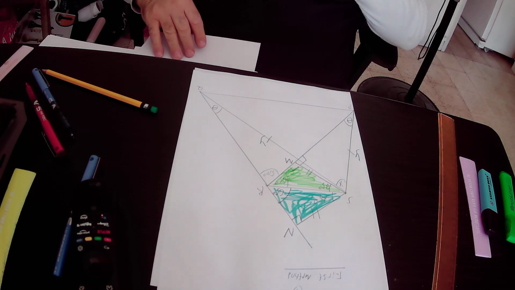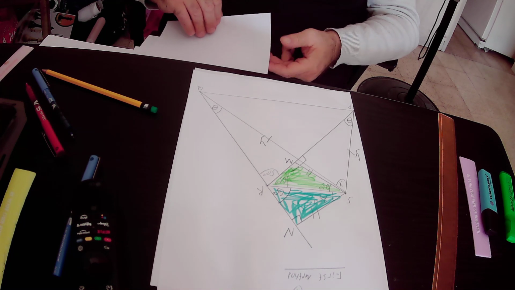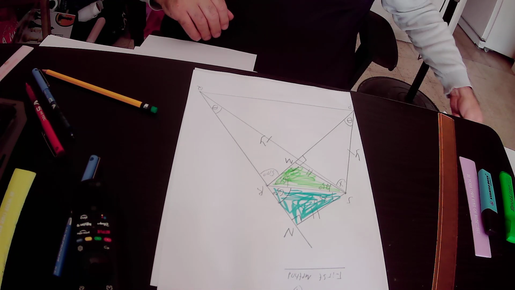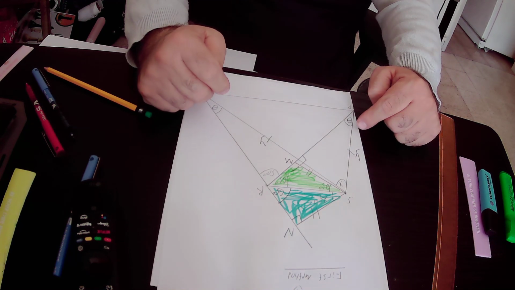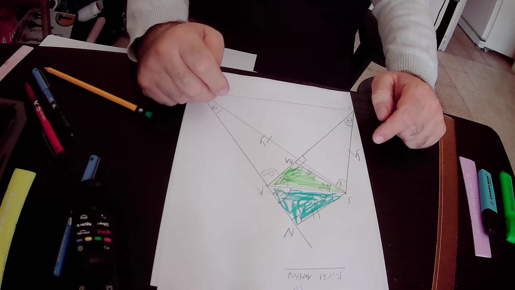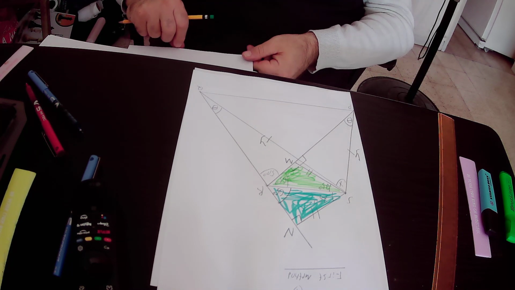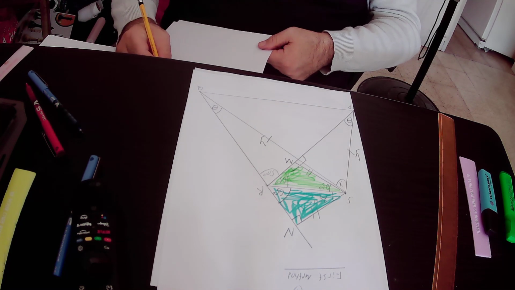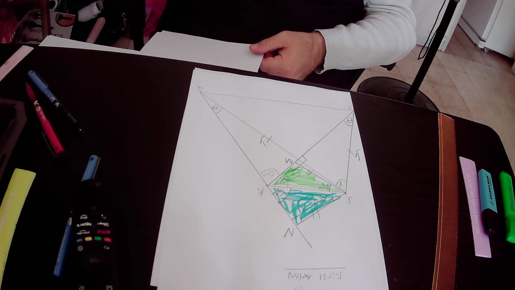Okay, so we will draw a circle and we will put those points S, R, P and Q on that circle.